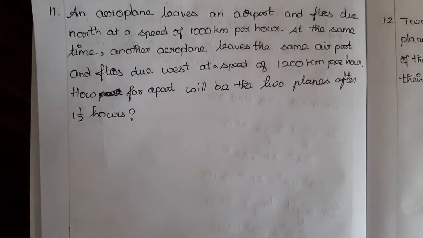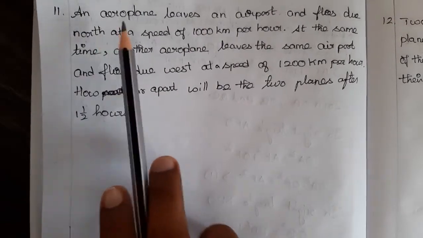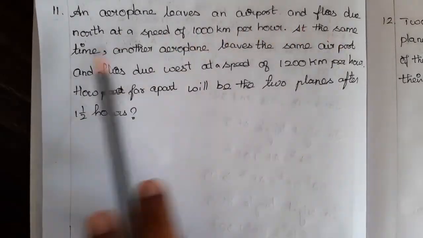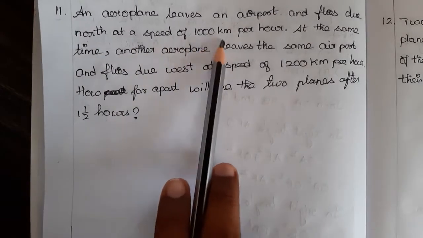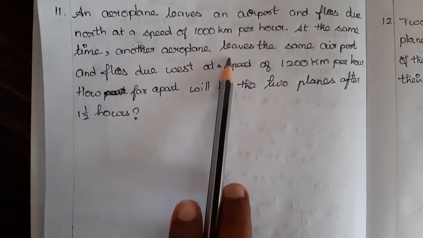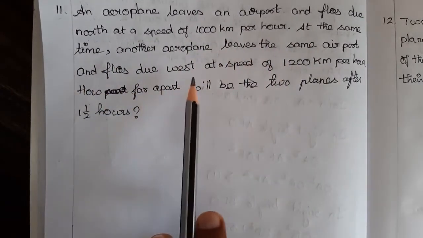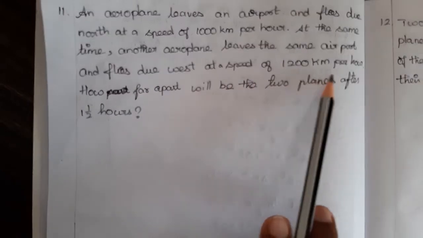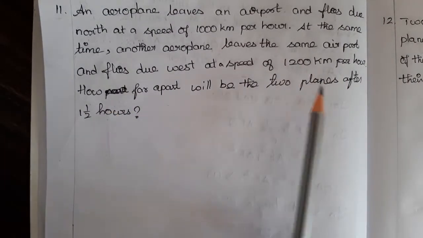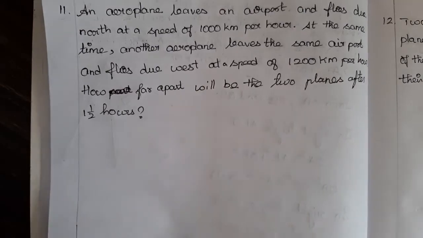So here we go, the next problem. An aeroplane leaves an airport and flies due north at a speed of 1000 km per hour. At the same time, another aeroplane leaves the same airport and flies due west at a speed of 1200 km per hour. How far apart will the two planes be after 1.5 hours?